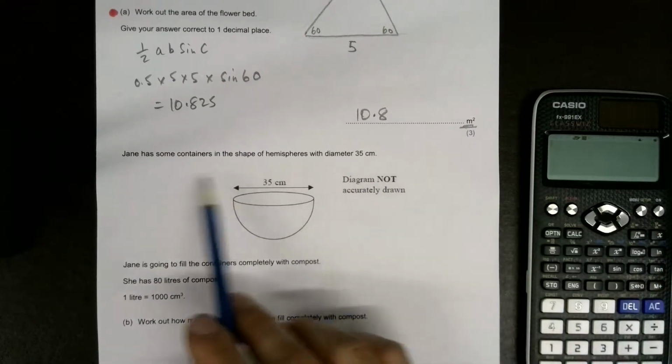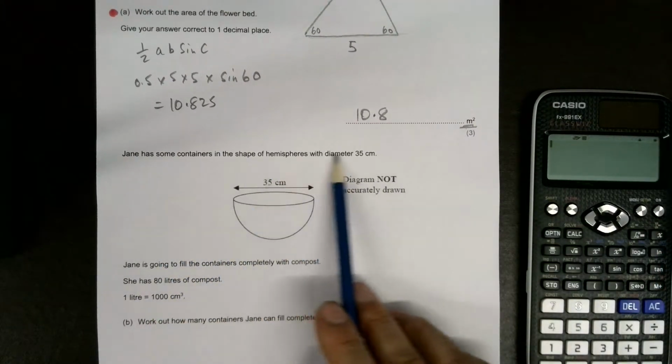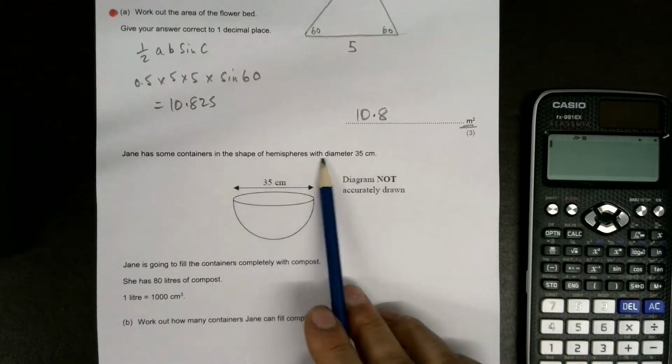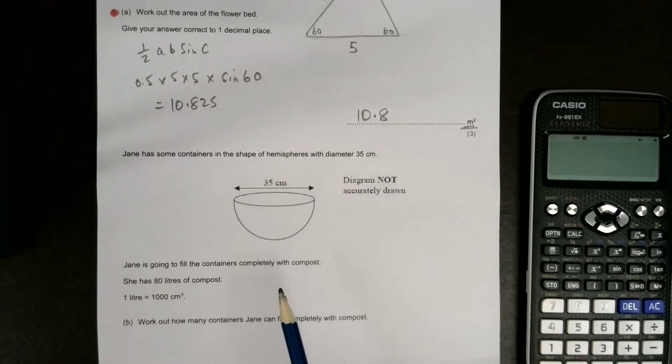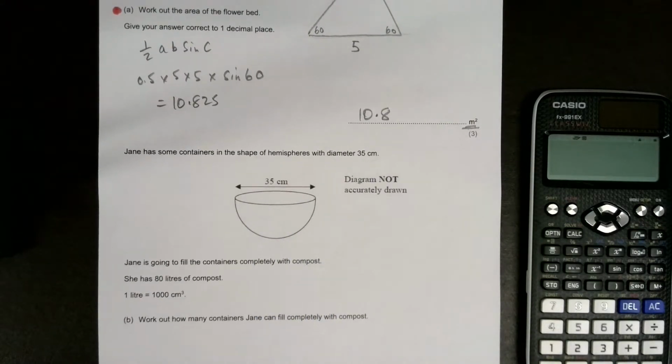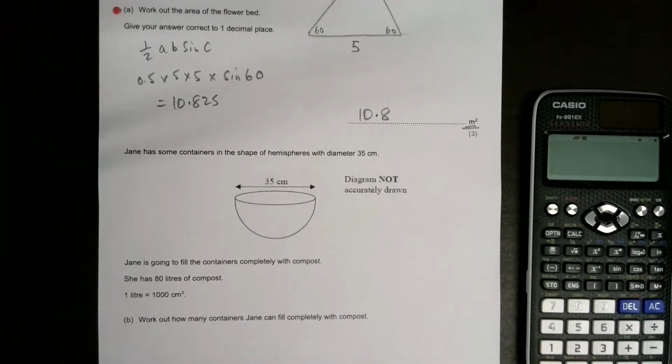So we're on our last part of the question now. Jane has some containers that are hemispheres with a diameter of 35 centimetres. So if we're talking about hemispheres, we're talking about volumes. What you really need to know is the volume of a sphere. Okay, so that's the first thing that we would need to think about. Do we know what the volume of a sphere is? So you need to recall that formula.